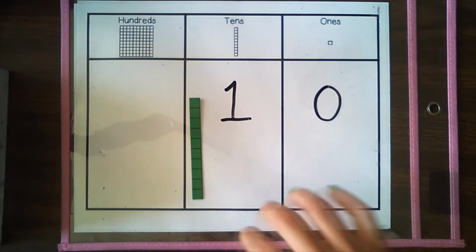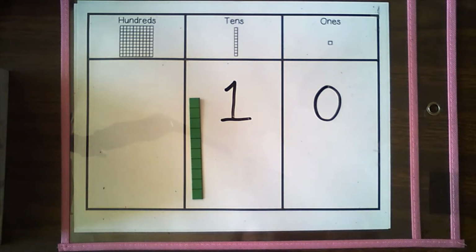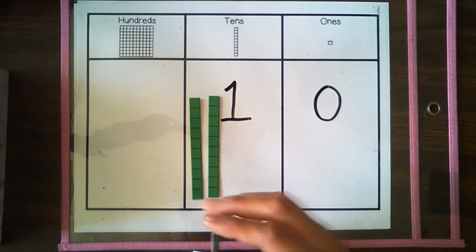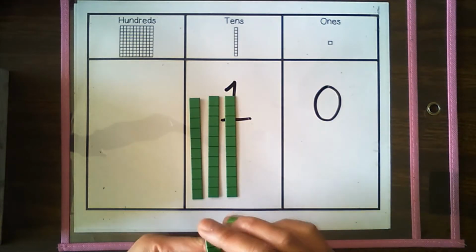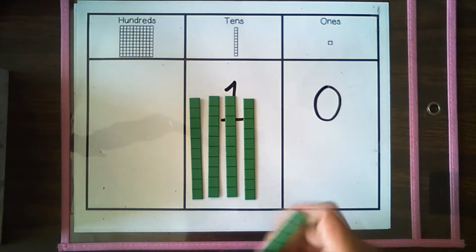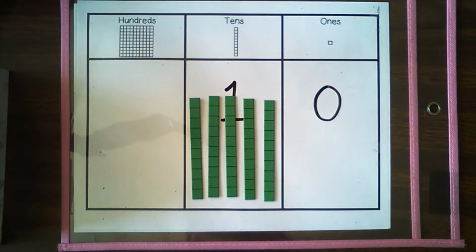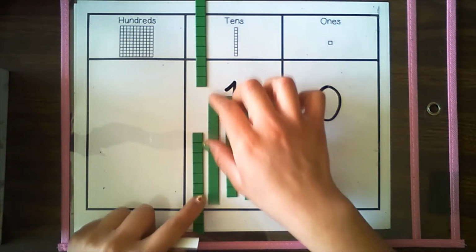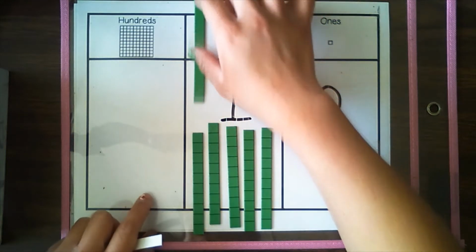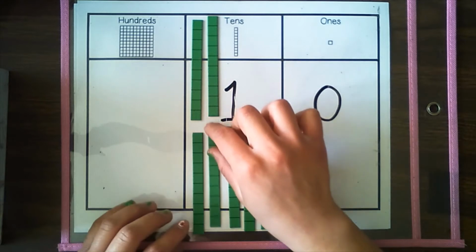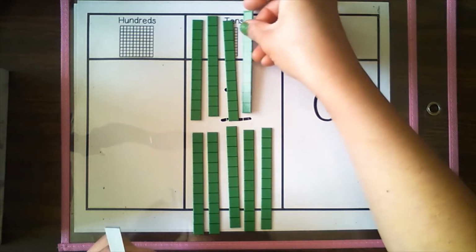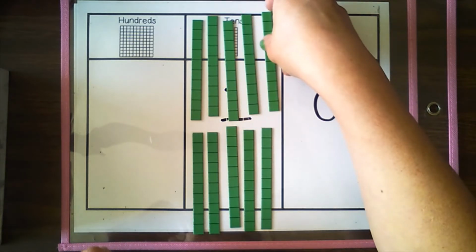Let's count more tens into my place value box, okay? So let's go ahead and keep going. So we have 1 ten, 2 tens, 3 tens, 4 tens, 5 tens, and Miss X is running out of room, so I'm going to put it up here. 6 tens. So let's go ahead and bring those guys down. So we have 6 tens, 7 tens, 8 tens, 9 tens, and then 10 tens.